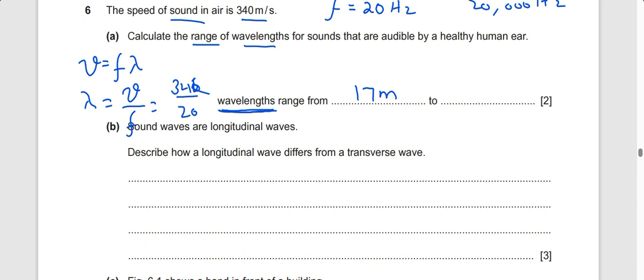For that, what will you use? You will use the same velocity, that is 340, but the range, the highest range, is 20,000 hertz. So divide by 20,000. So 340 divided by 20,000 hertz is going to give you 0.017 meters, right? So this is going to be your answer, right? Okay.